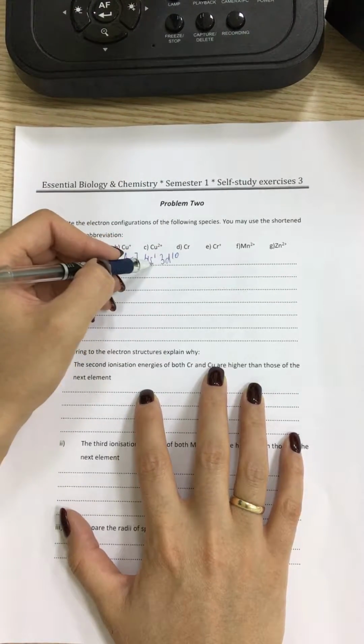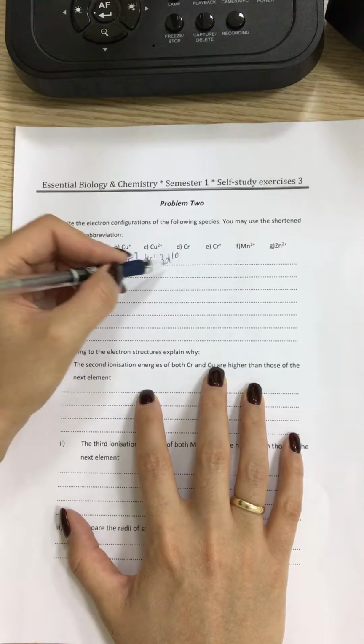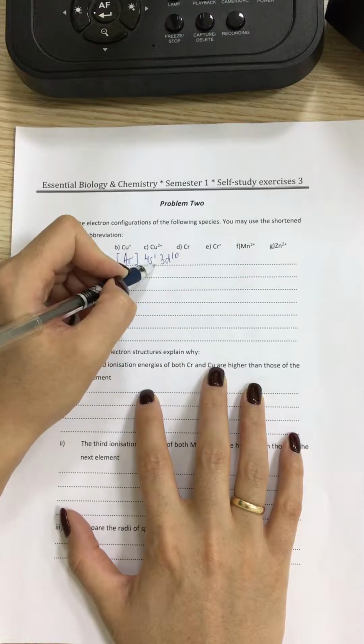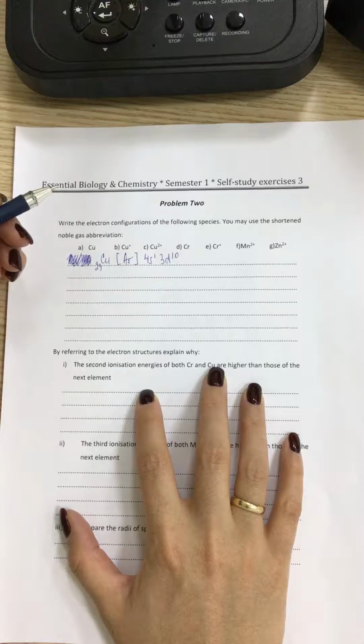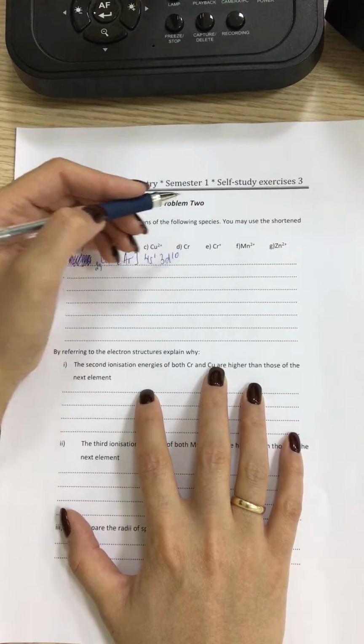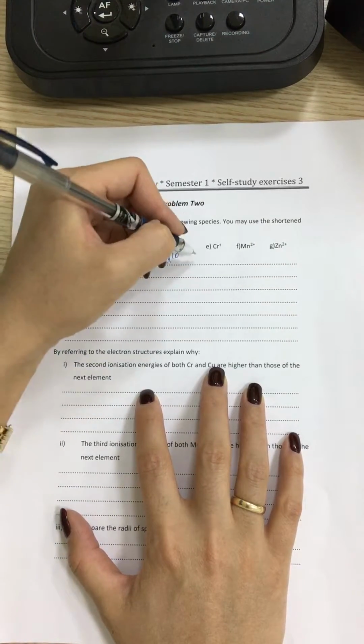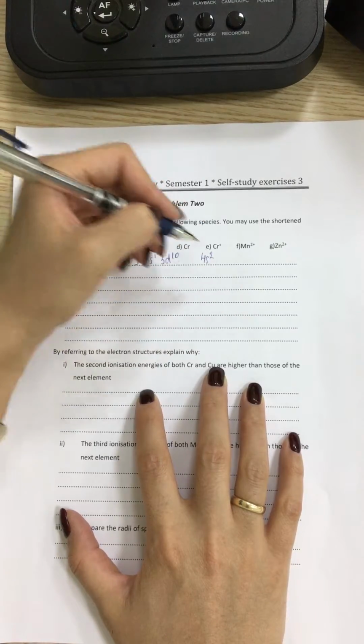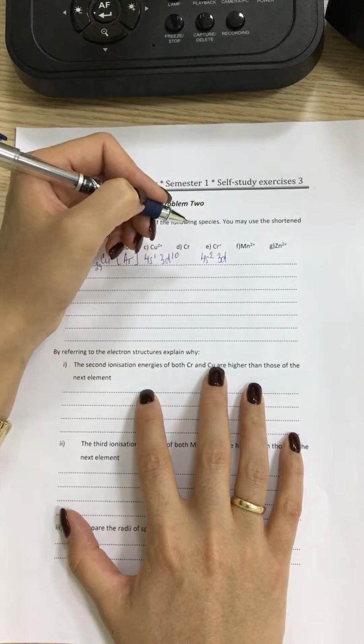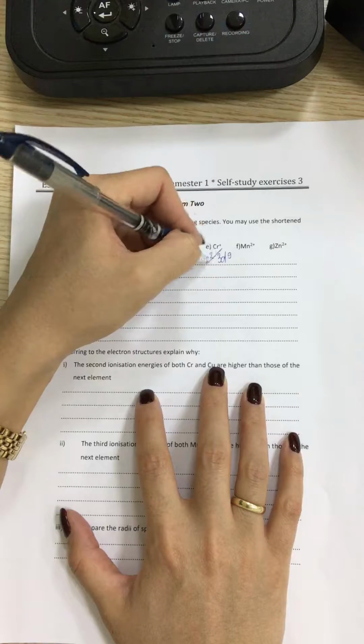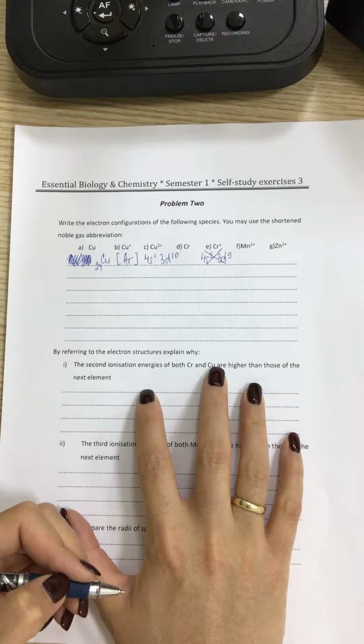Please bear in mind that there's a special stability of half-filled or fully filled d orbitals, and they're more stable than a partially filled d orbital. So therefore, such a configuration as 4s2 and 3d9 for copper is incorrect. Okay, it's not going to exist.